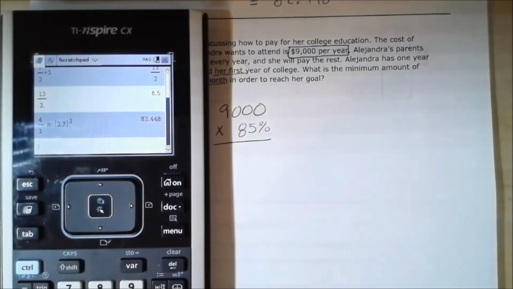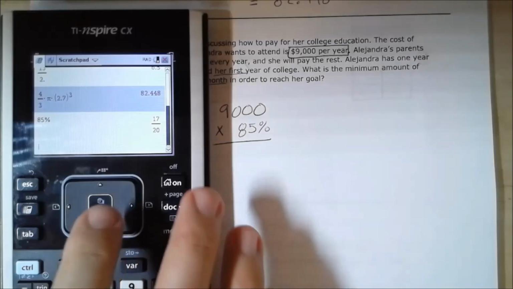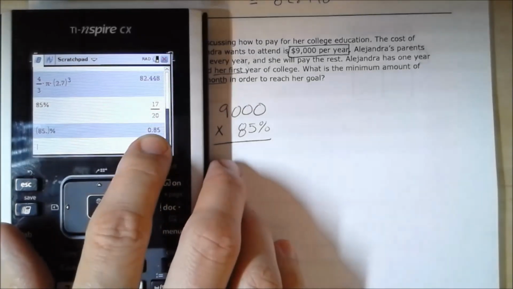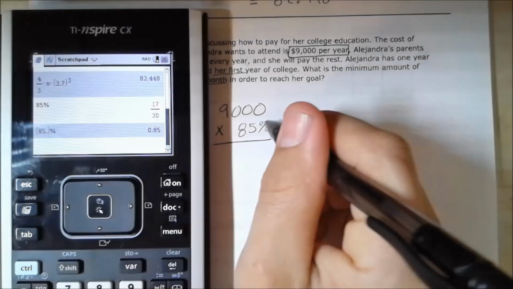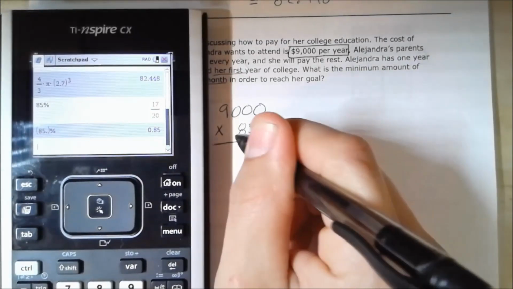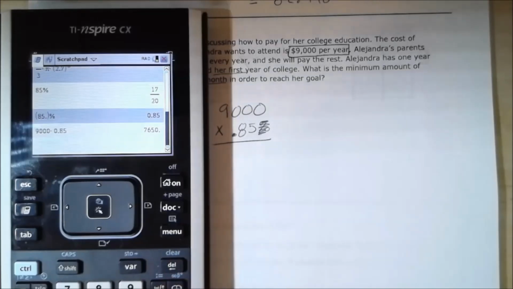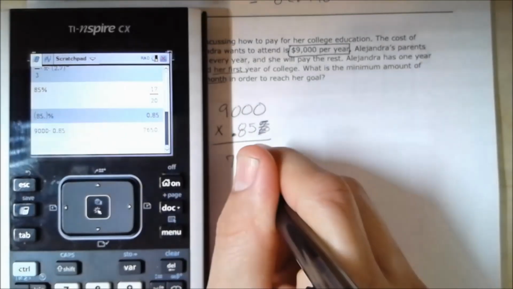So let's go over here. I'm going to do 85%. I'm going to hit my percent sign, and I'm going to convert it to a decimal. And let's see, 85, put a decimal after it, so it doesn't give me a fraction, and it is 0.85. So I'm going to change this. I'm going to scratch this out. So instead of 85%, we have 0.85 times 9,000, and we'll see what that is. So I'll do 9,000 times 0.85, and that gives me 7,650.